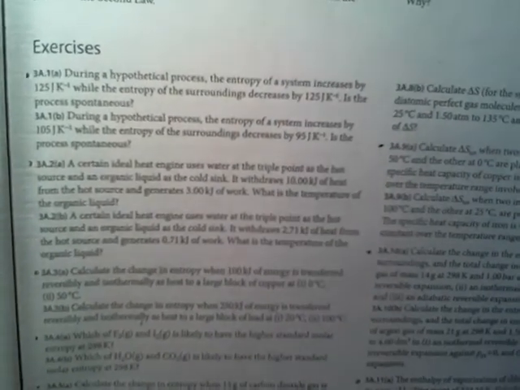Let's have a look at some of the Chapter 3 exercises. I'll hold that a little closer so we can read it. Let's try the first one, Part A. During a hypothetical process, the entropy of the system increases by 125 joule per K, and the entropy of the surroundings decreases by the same amount. And the question is, is the process spontaneous?